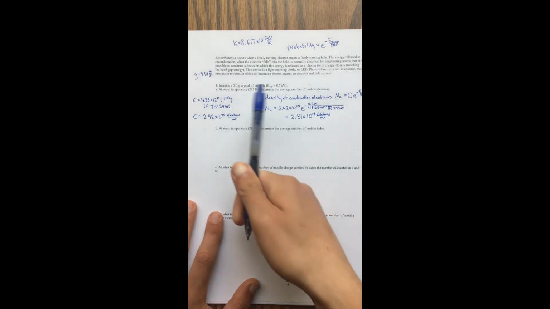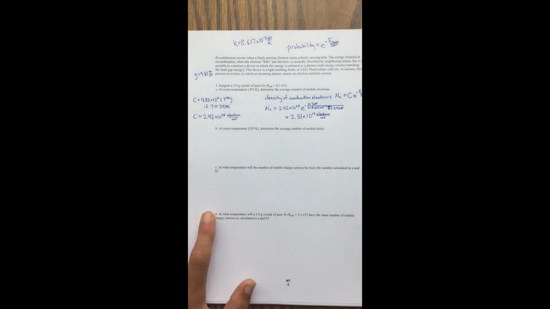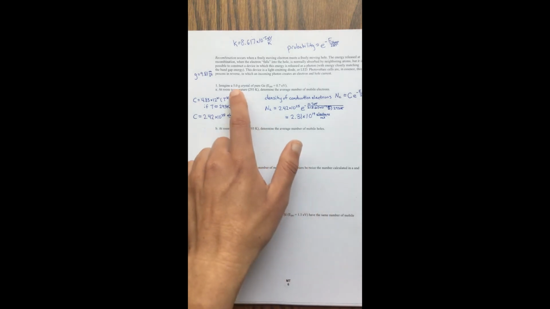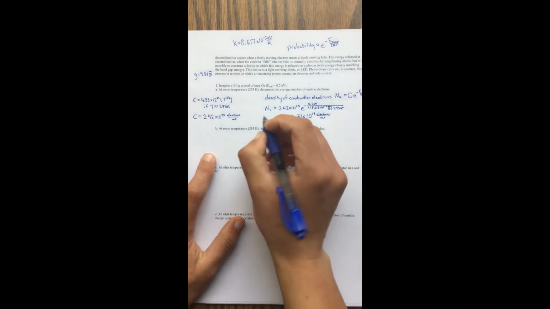But what did it ask me to find? It asked me to find the average number of mobile electrons when we have 5 grams. So I have to use that to figure out the number of electrons that I have. Okay, so I have 5 grams. I want to figure out what the volume of 5 grams is.